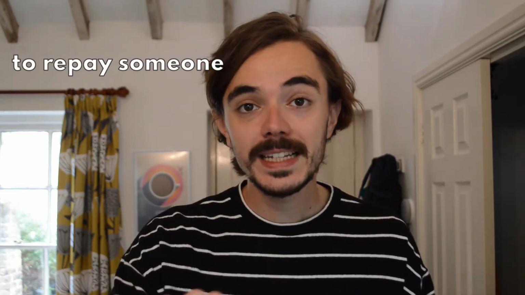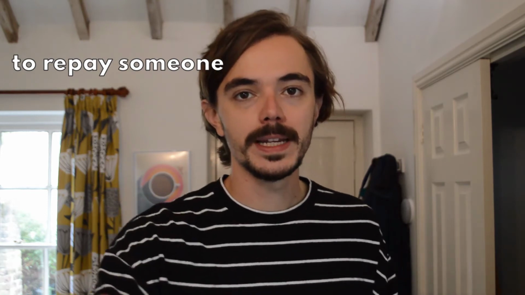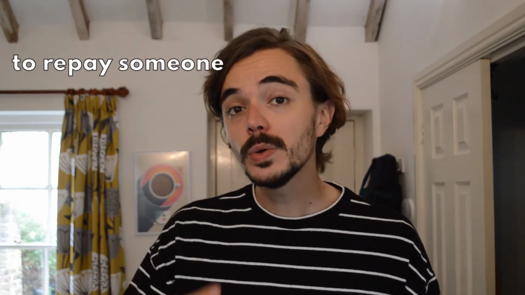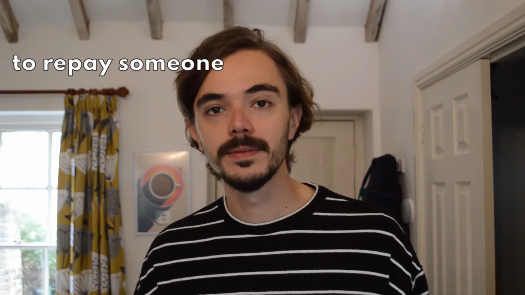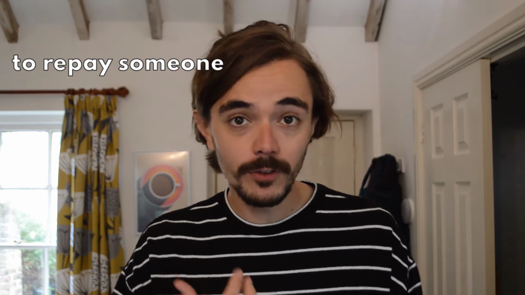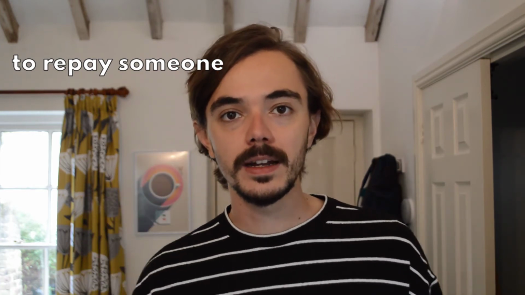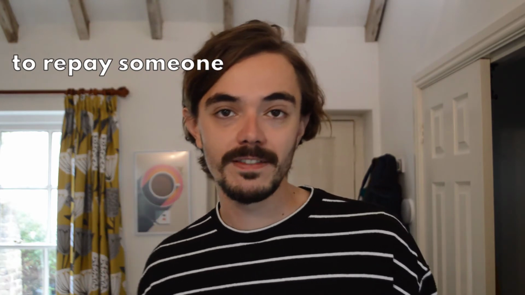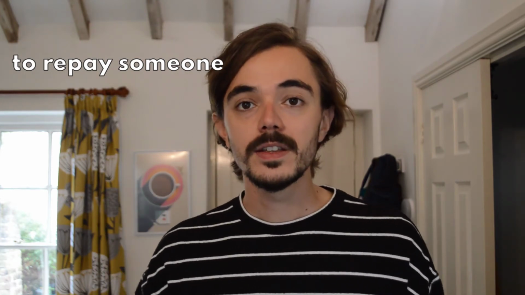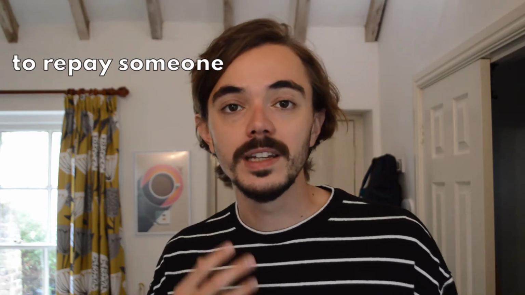Now if we repay someone, normally that means they've given you money and you give them that money back. But you can also repay a favour. So if someone helps you or does something nice for you, you can repay that favour. You can do something nice back, or you can do them a favour or help them. So the mouse says, "I will help you in the future when you need help."